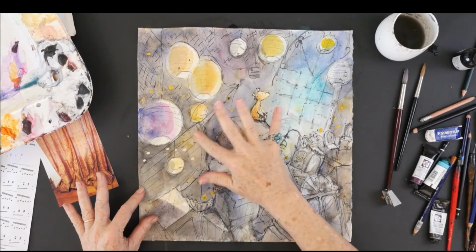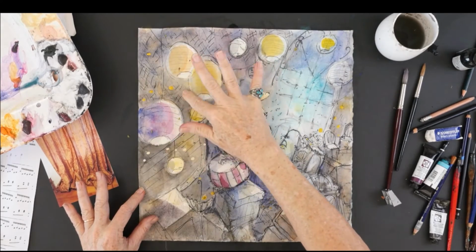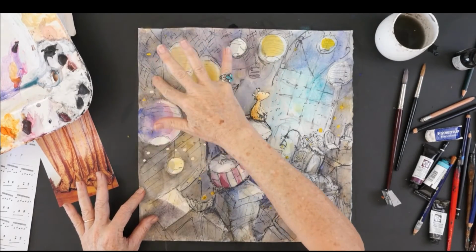Those little speckles, like little tea lights, lighting up.